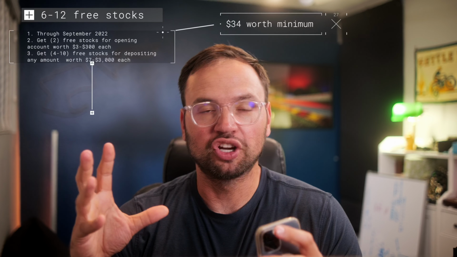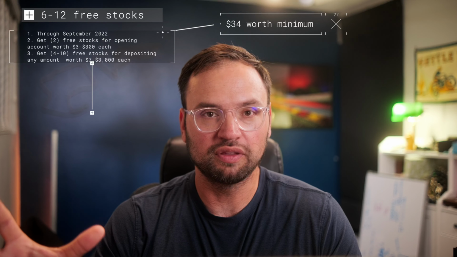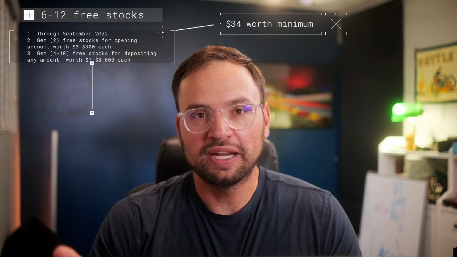Now they have a lot of promotions that happen here and there and everywhere, so odds are something else good will come around again in the future. But as of right now, this is the one that I have specific details on, the one I know is happening. It's wild because in those 6 stocks, you're going to get at least $34 worth of stocks given to you. Here's the breakdown and the details.